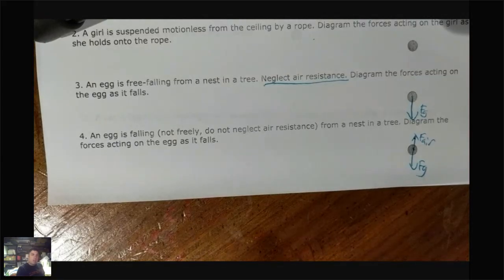Now, is there anything we can say about the size of those 2 vectors based on this question? Okay, so Grace, you're saying gravity is greater, and that's definitely a possibility. It may also be equal.